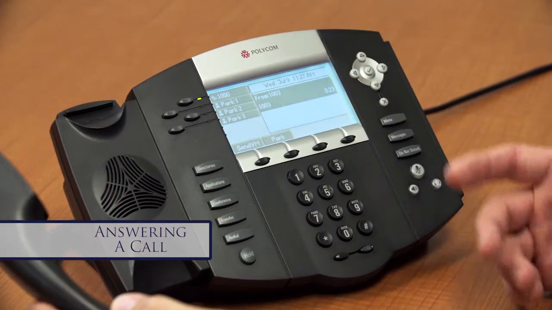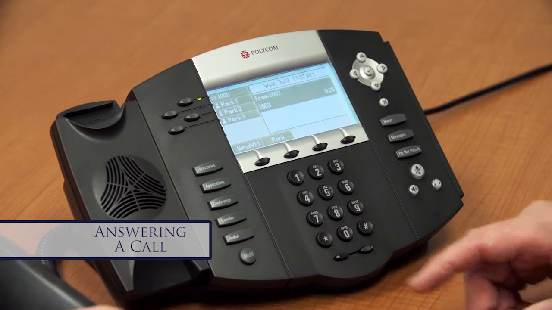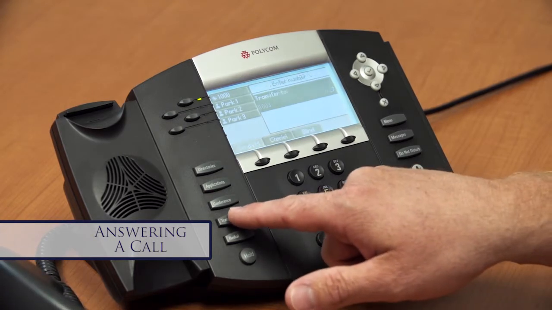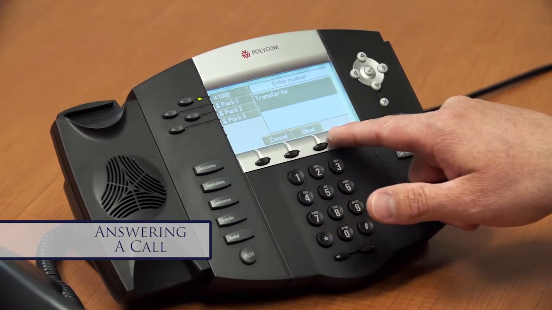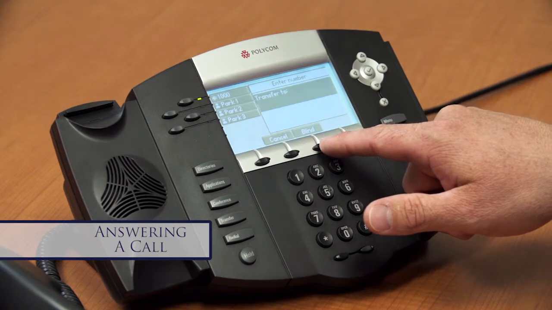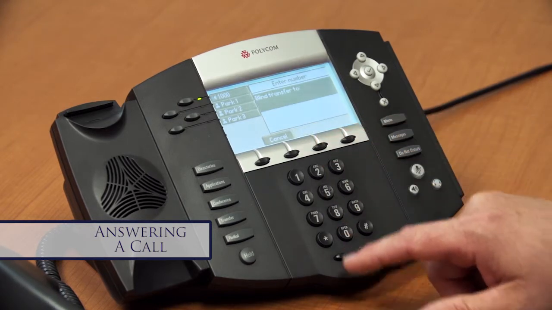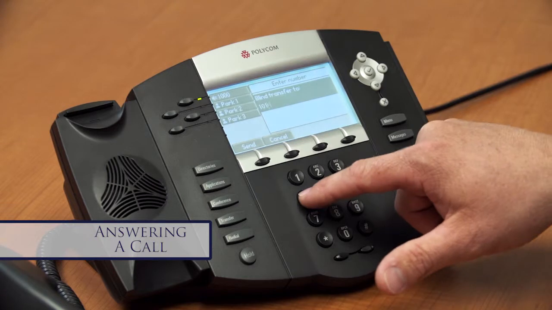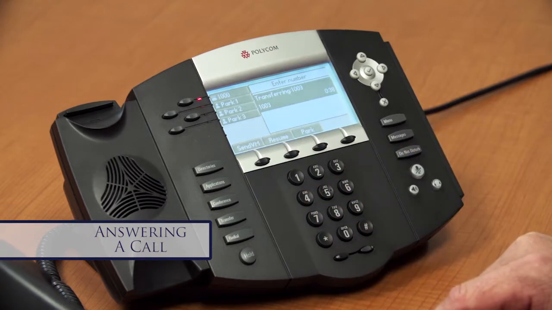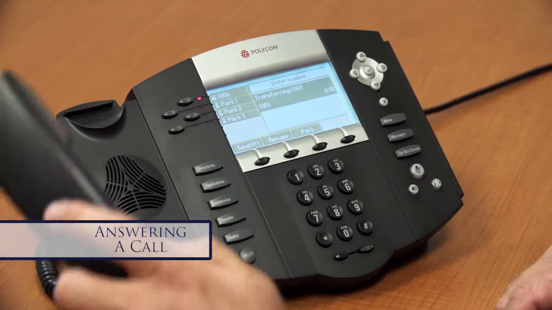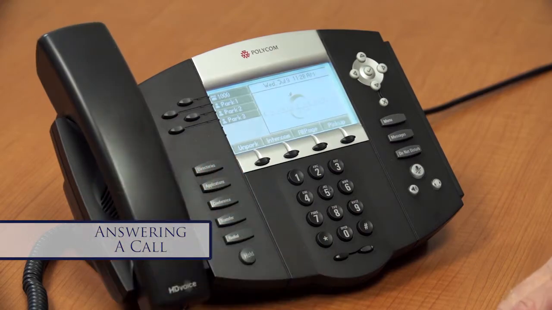Now let's say I want to transfer that call to another extension. I can hit the transfer key. In the screen here, we can hit blind transfer and that will transfer the call directly to the extension we enter into our keypad. As soon as that call answers, we can hang up. Now let's try that call again, and this time we're going to do what's called an announce transfer.